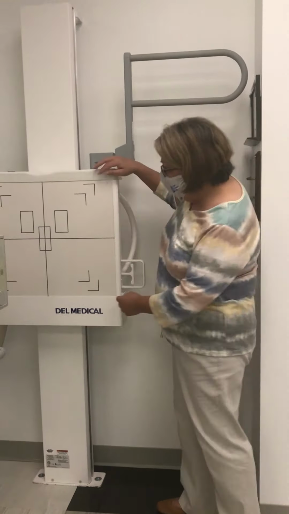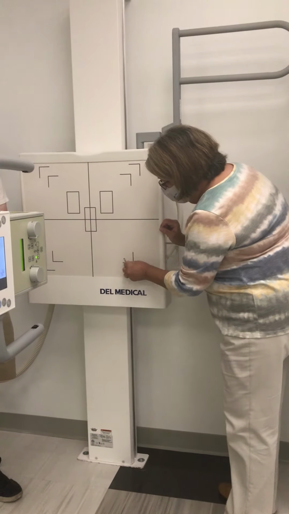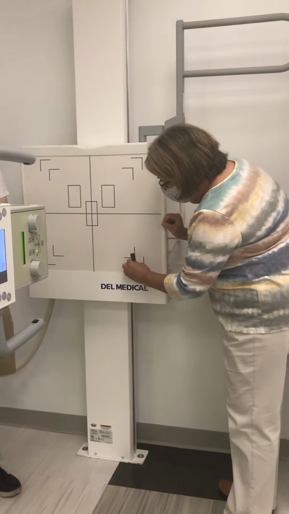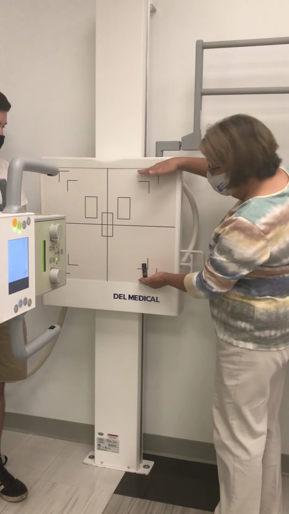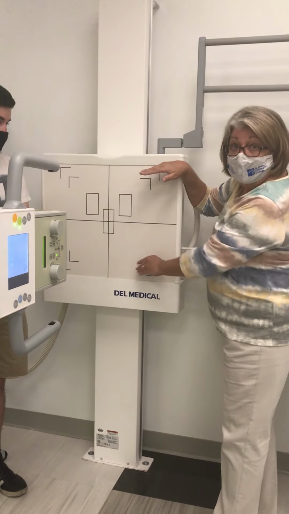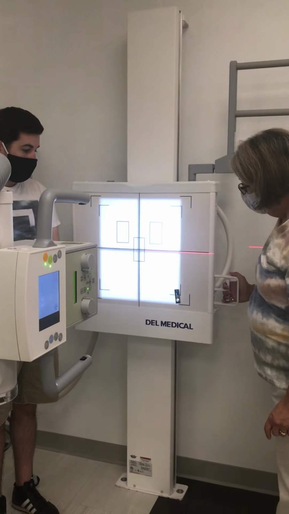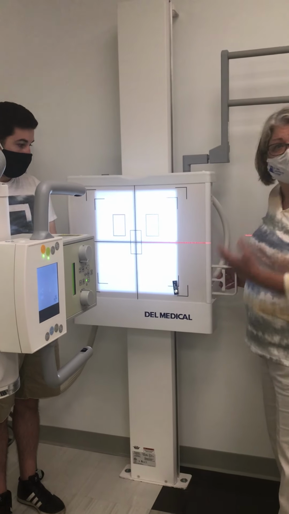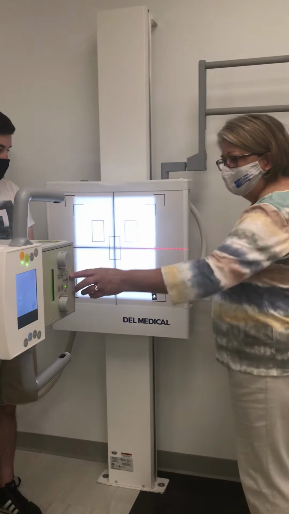So we know our light field is going to be 17 inches long, and we know it's going to be 14 inches wide. So if we place that marker right here within that 14 by 17 inch dimension, our marker is going to be in the light field. Sure enough it is. But you don't even have to worry about centering at this point.